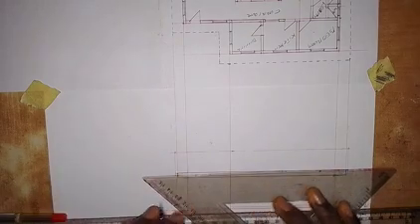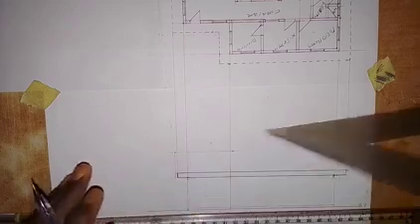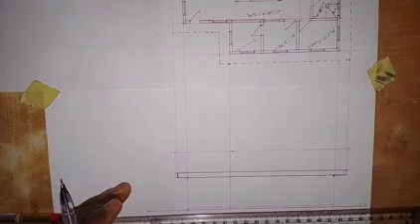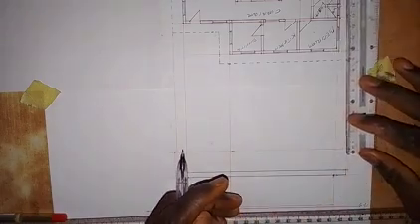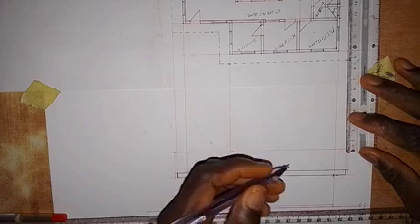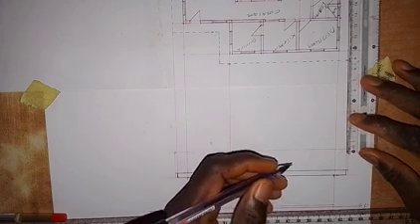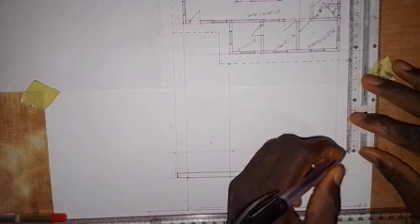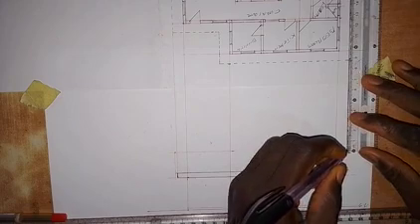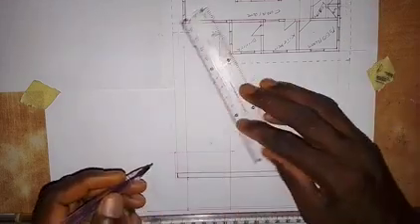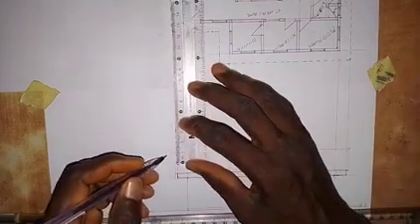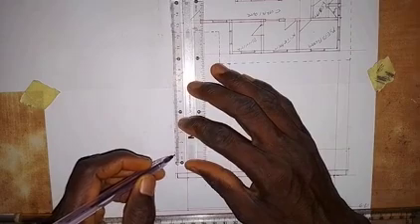Okay, so from this line I'm going to take a measurement of 2 or 3 millimeters for the ridge cap. So for the ridge cap, I take 2 millimeters here. Then coming to this end here, I will take 2 millimeters down. So this is 2 millimeters.